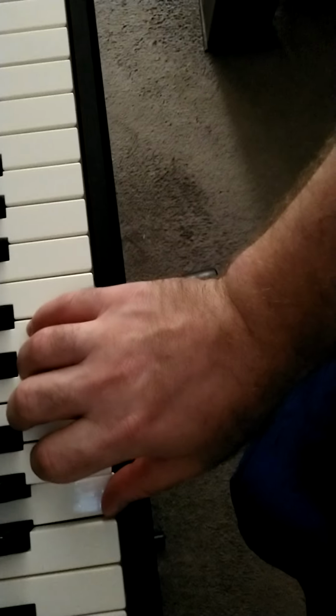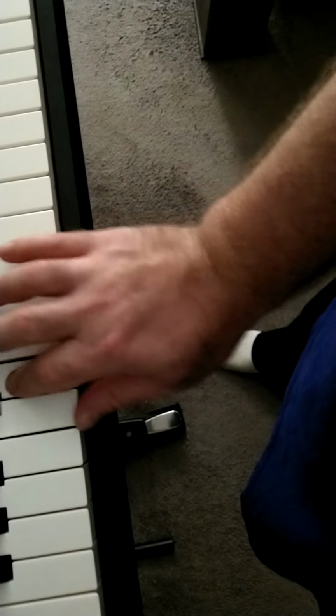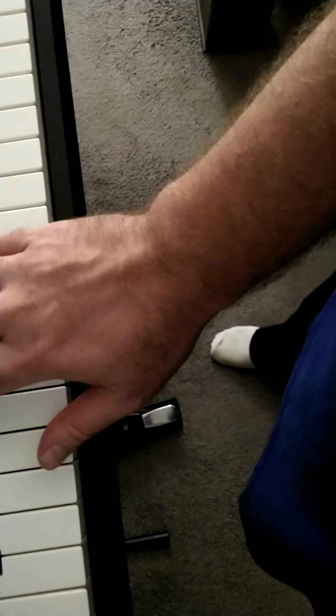Okay. So we're going to come right back to this chart, but let's go back to the piano because we didn't cover the key of G. Okay. So G is the key of one sharp. G, A, B, C, D, E, F sharp, G.